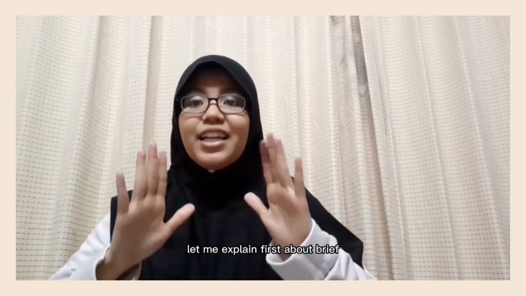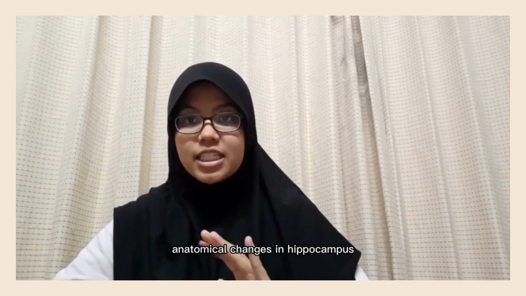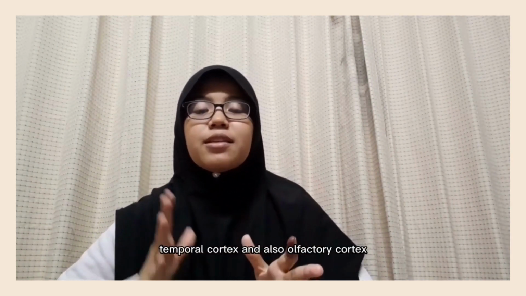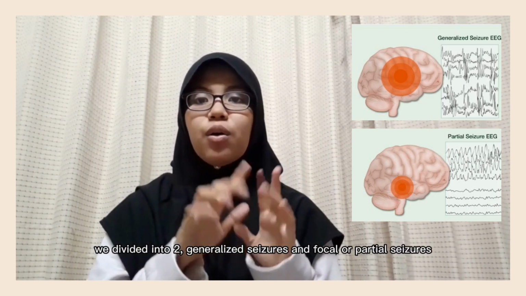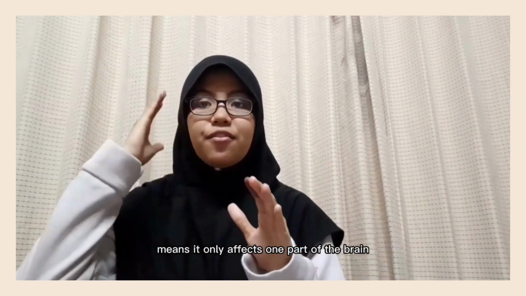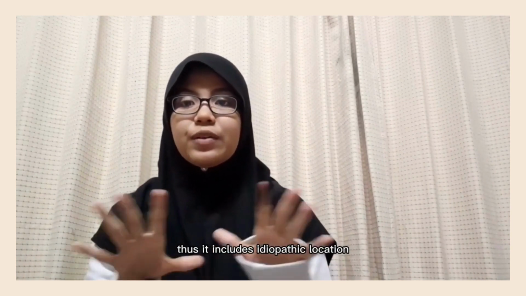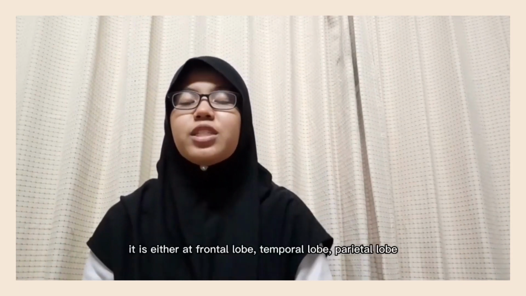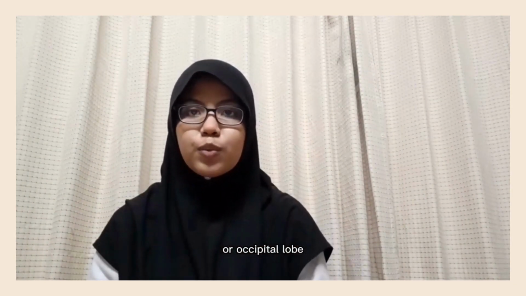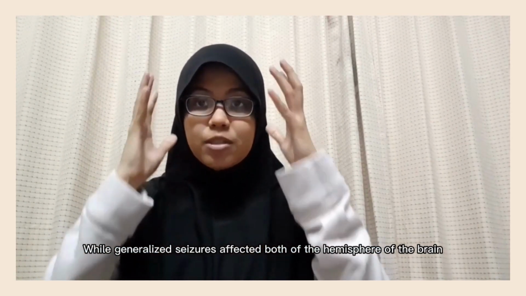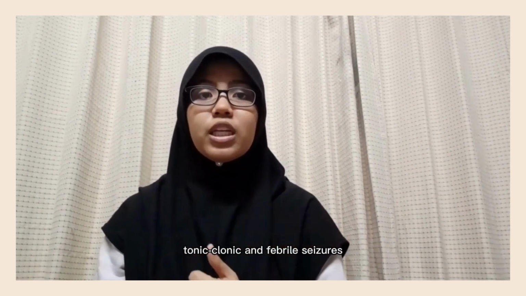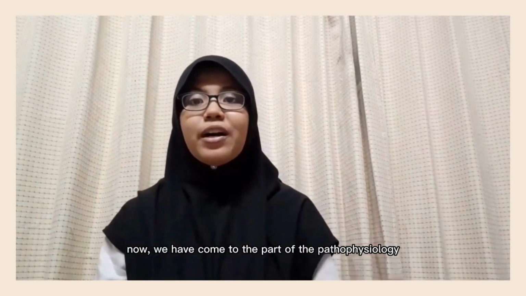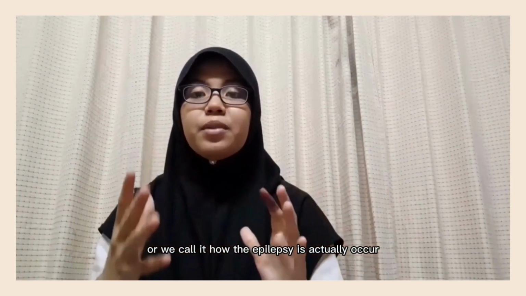Before I go into that part, let me first explain the brief anatomy of epilepsy. Epilepsy is commonly associated with anatomical changes in the hippocampus, amygdala, frontal cortex, temporal cortex, and also olfactory cortex. We divide epilepsy into two types: generalized seizure and focal or partial seizure. A focal seizure only affects one part of the brain. Thus, it includes idiopathic location-related epilepsy (ILRE), which is in either the frontal lobe, temporal lobe, parietal lobe, or occipital lobe. A generalized seizure affects both hemispheres of the brain at the same time. Thus, it includes absent, tonic, clonic, myoclonic, tonic-clonic, and febrile seizures. Now we have come to the part on pathophysiology, or how epilepsy actually occurs.